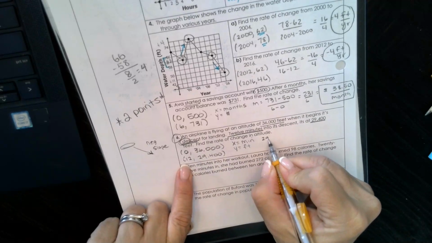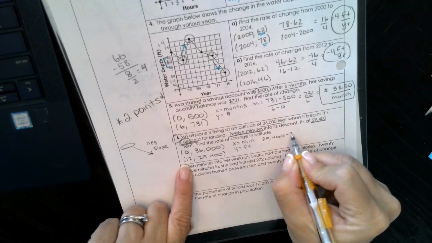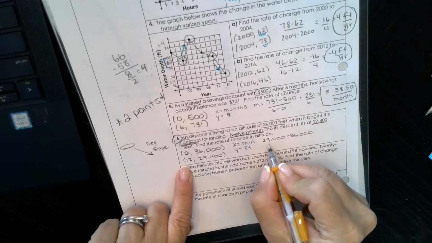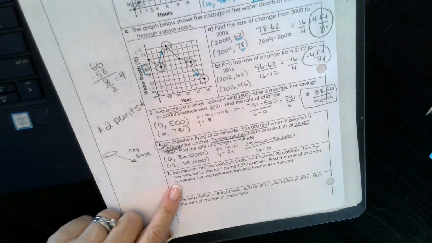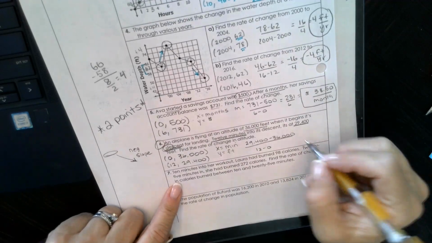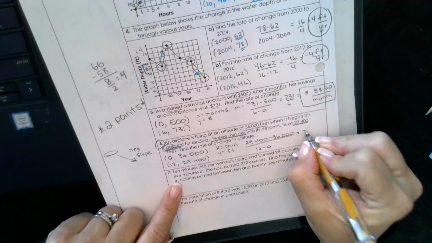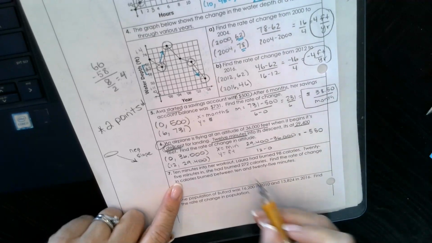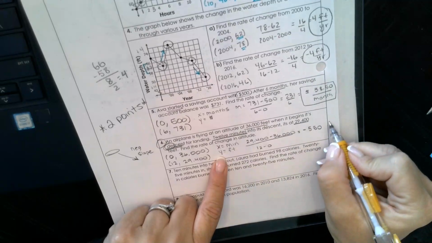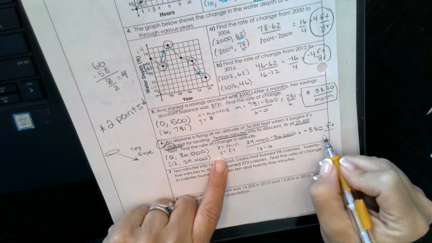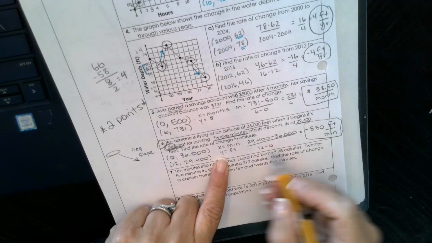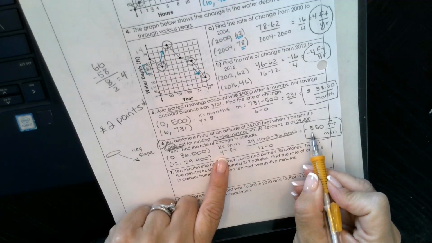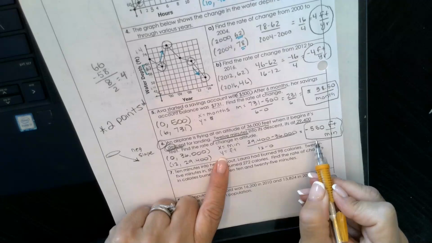So 29,400 minus 36,000, that's my y value, and then I have 12 minus 0. So if you plug that in your calculator, you get negative 550. Now, my y value's on top, it's going to be feet, and my x value's on the bottom, it's going to be minutes. So it's descending, it's going down at a rate of 550 feet per minute. Okay?